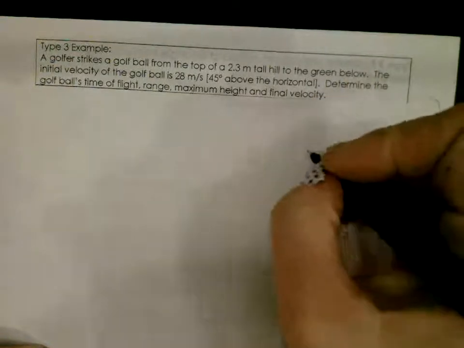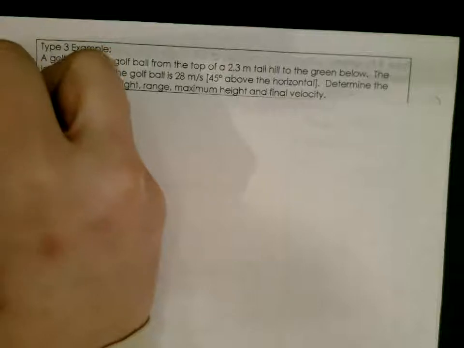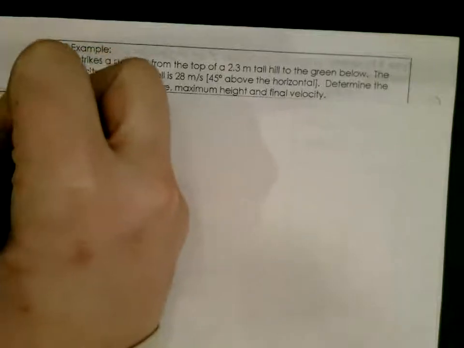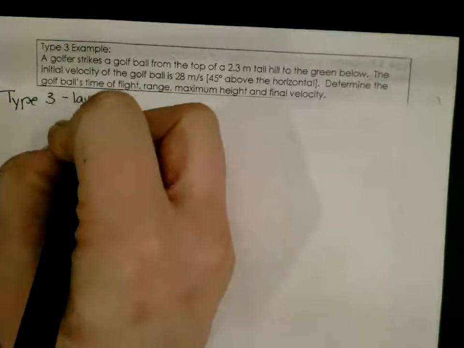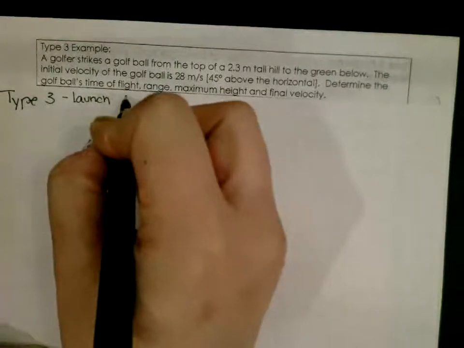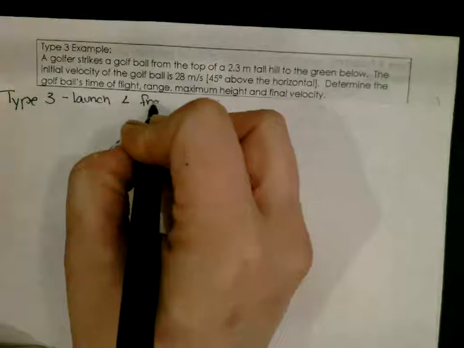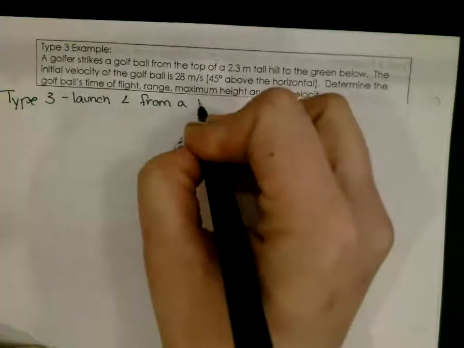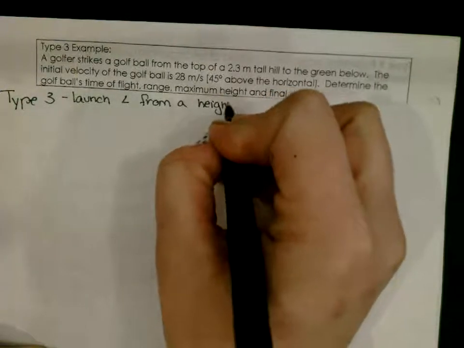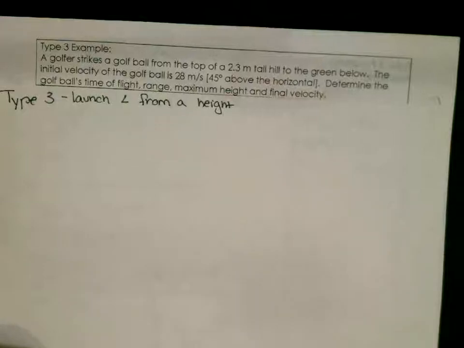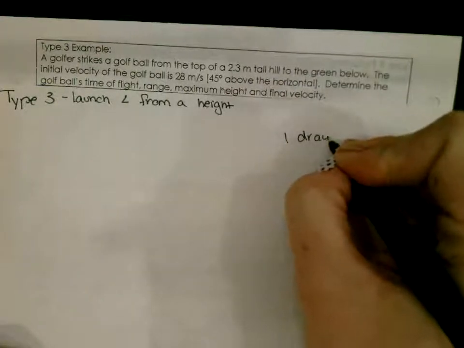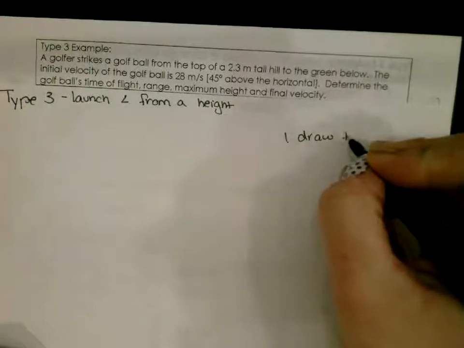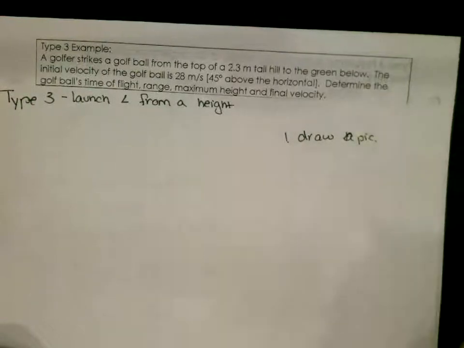All right, so type 3 means we're launching at an angle from a height. So step 1's always the same, and step 1 is always in my class and always in all of physics: to draw a picture.